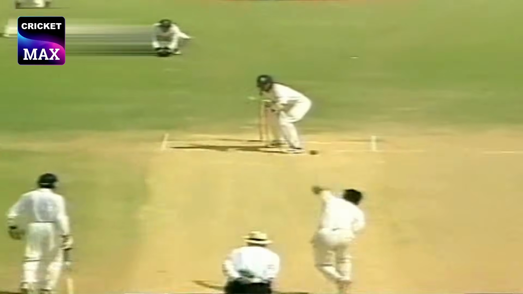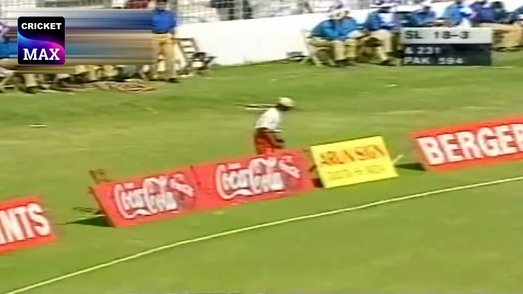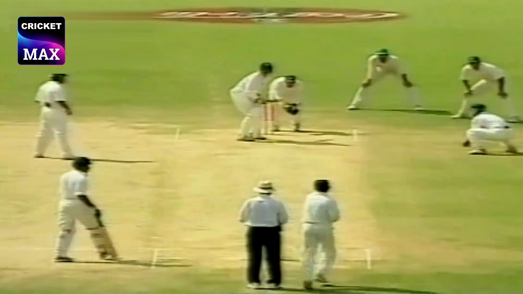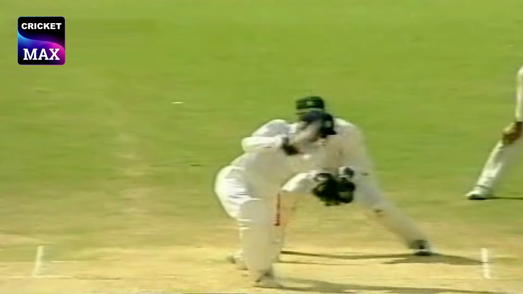And it's an outstanding statistic. That's lovely timing by Tapadu. First boundary of the morning. Oh, that's pulled away in style. That's another boundary. He's found the gap on the offside. That'll go all the way to the cover boundary.